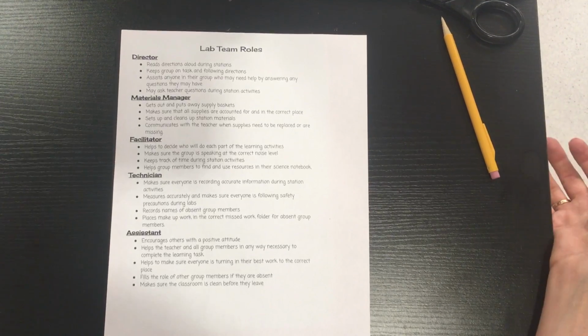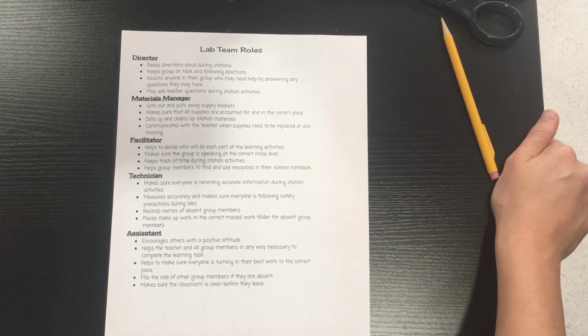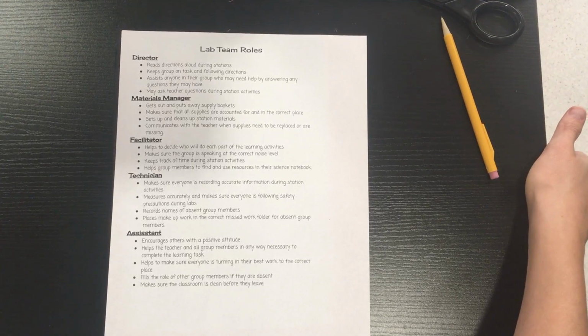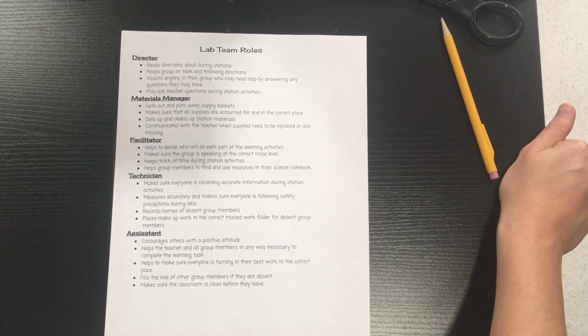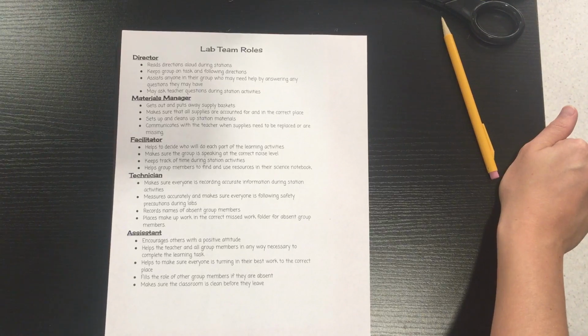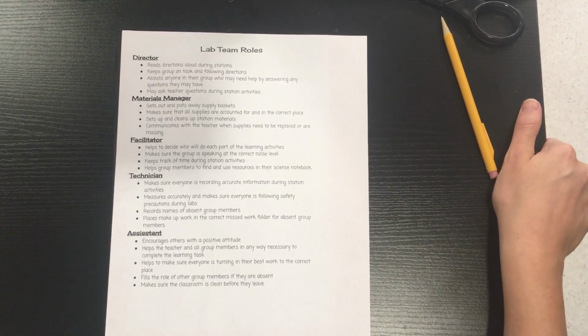If you're the technician, you're going to make sure that everyone is recording accurate information during station activities. You will measure accurately and make sure that everyone is following safety precautions during labs whenever it's needed. You'll record the names of absent group members, and you'll place makeup work in the correct miss folder for absent group members.